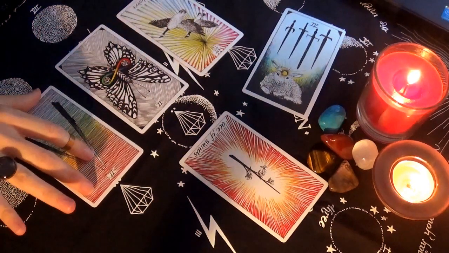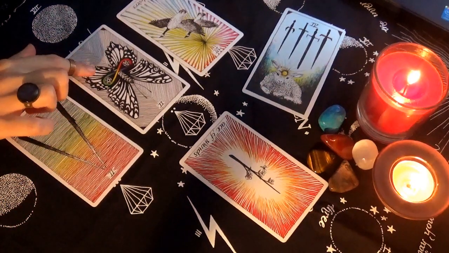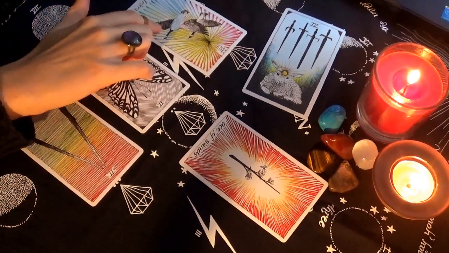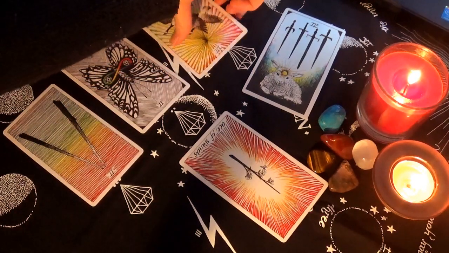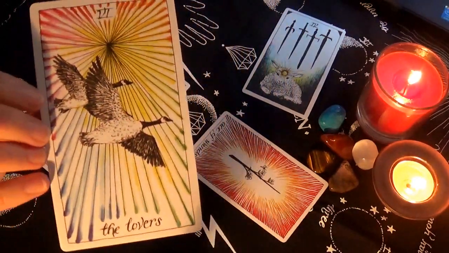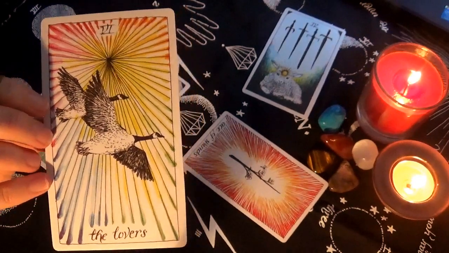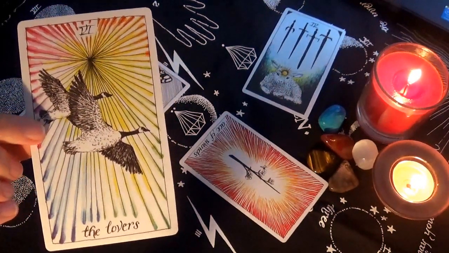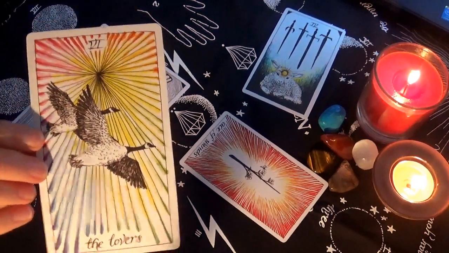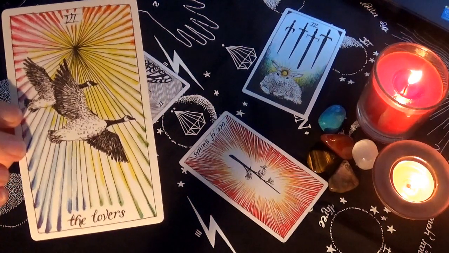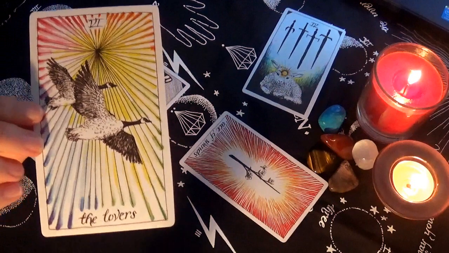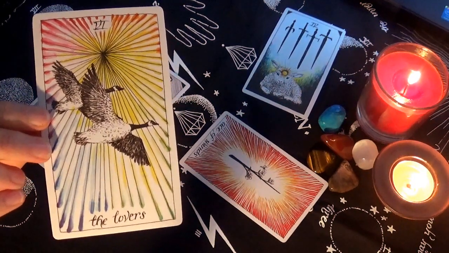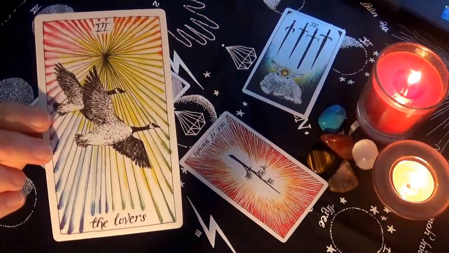And I'm also seeing some control issues here, because we have the Two of Pentacles and the Two of Wands. And also the Lovers. So the Lovers, being a major arcana card, is obviously a huge source of influence in this situation. The Lovers represent the desire for partnership, or it can represent your relationship if you are already in a relationship. And it also represents the desire for integrity, unified effort, a unified vision of how things should be.